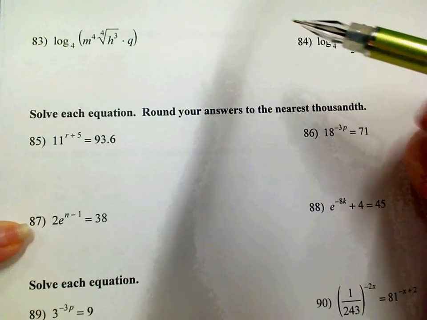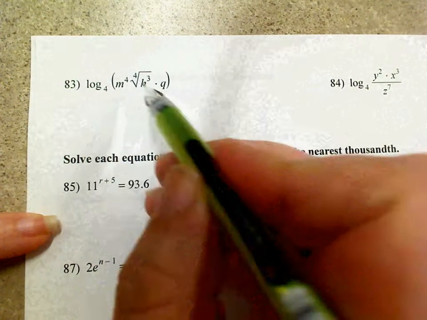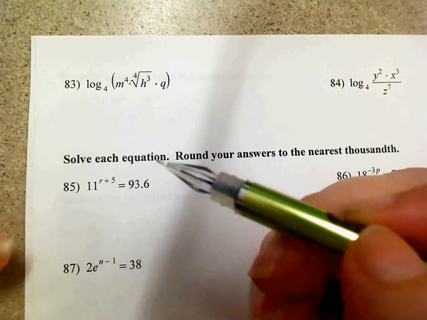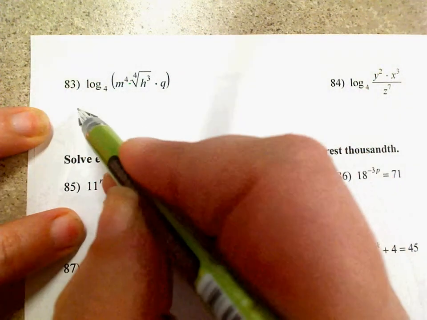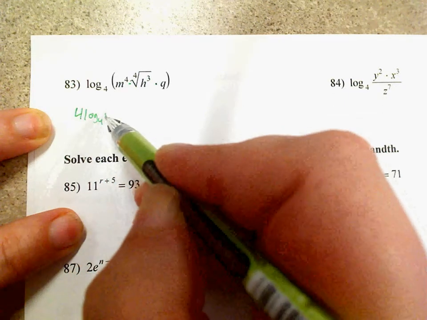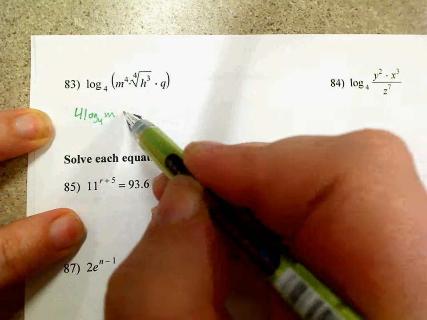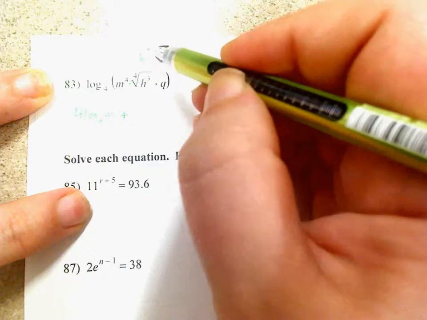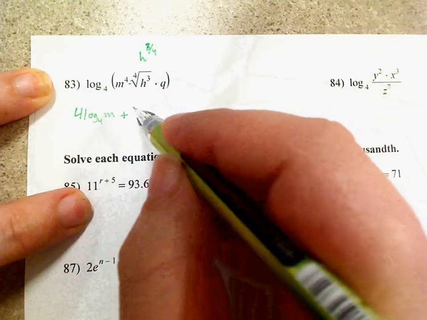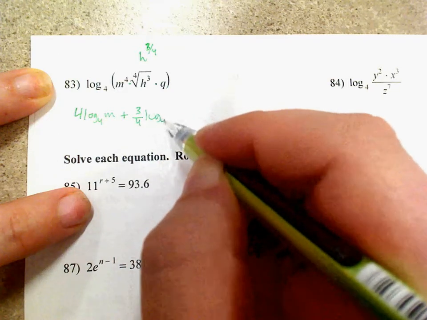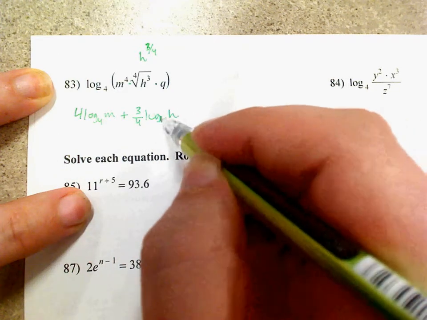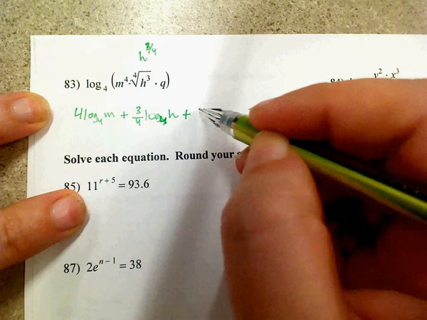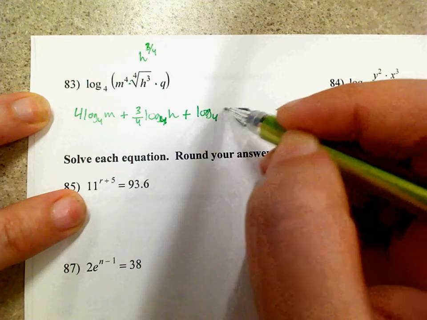So I've got three different variables, m, h, and q, inside the logarithm, and they're all multiplied times each other. And logs with terms combined using multiplication can be separated using addition. So I'm going to say 4 log base 4 of m, so the first one, bring the power to the front, plus, because of multiplication. Now, the fourth root of h to the third is h to the 3 over 4, so we'll bring the power to the front. 3/4 log base 4 of h, and then plus again, and then this has an understood power of 1, so it's just going to be log base 4 of q.